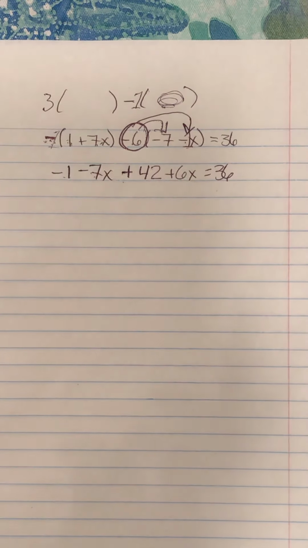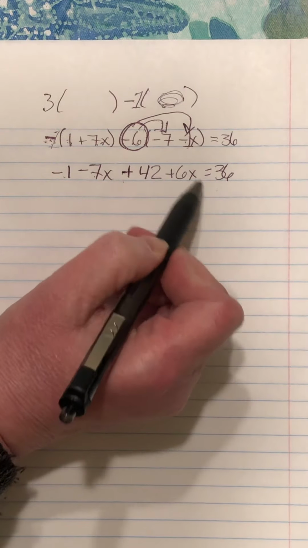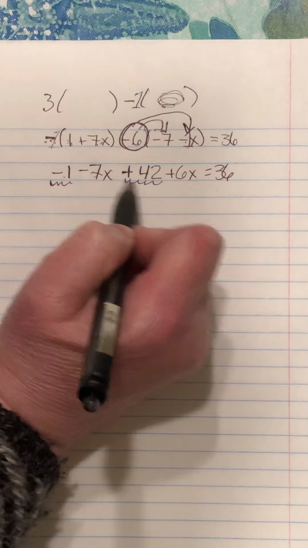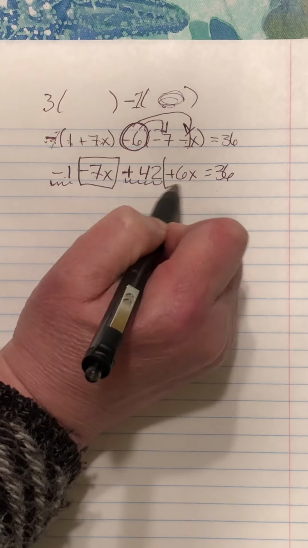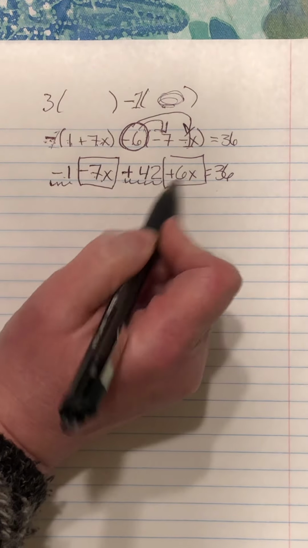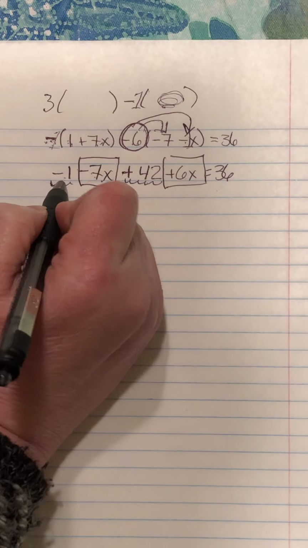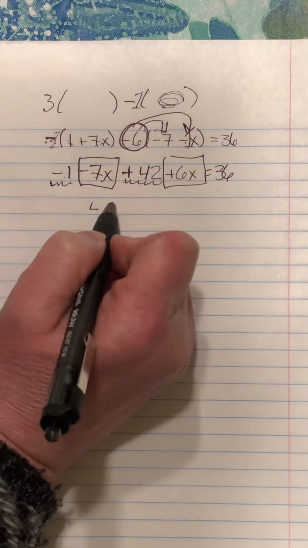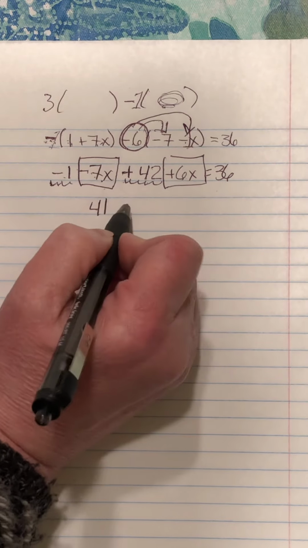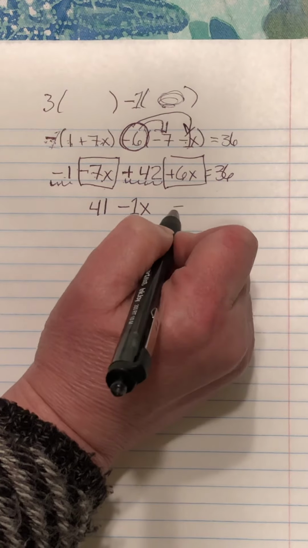Okay, my next step is to combine my like terms, and I do that on the same side of the equation. And when I say that, that means the same side of the equal sign. So I have a negative 1, a positive 42, and then the negative 7x and then positive 6x are the same terms as each other, but they cannot all be combined. They're not all the same terms. So it's like having apples and oranges. They are not the same fruit. So I'm going to combine negative 1 and 42, which is just subtracting, and it becomes 41. Negative 7x plus 6x is a negative 1x, and if you have to put the 1 here, put the 1 here, and that still equals 36.